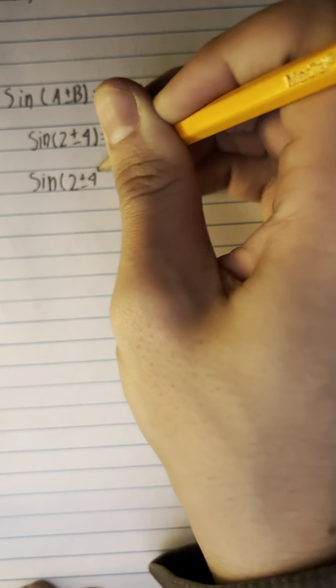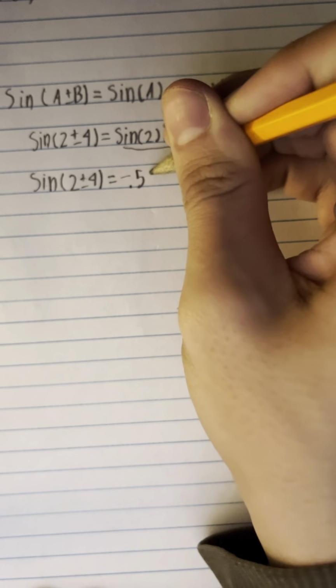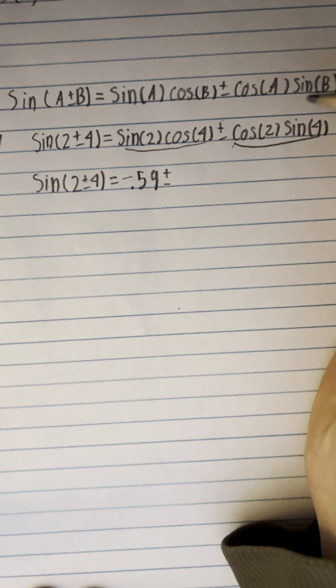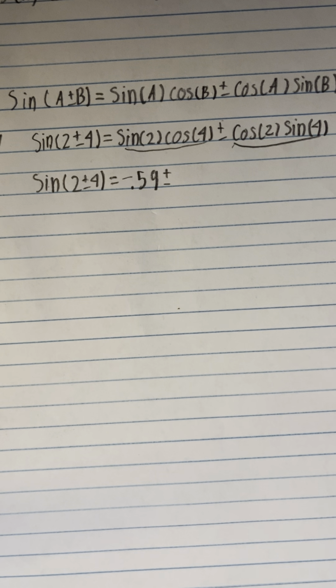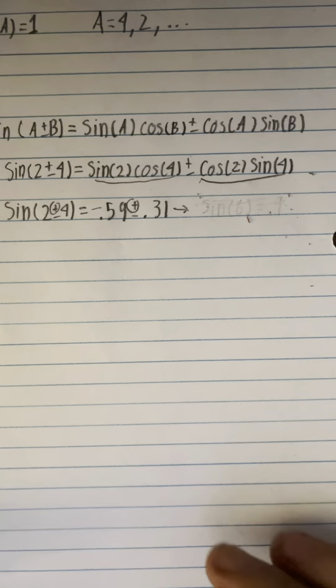And so that would be sine 2 plus or minus 4 is equal to negative 0.59 plus or minus 0.31.